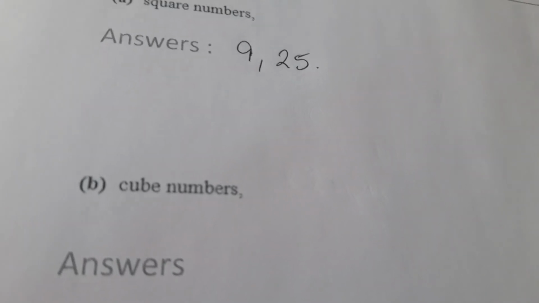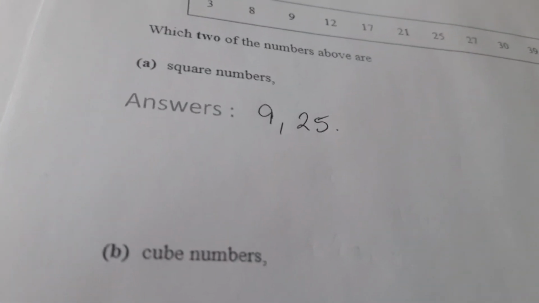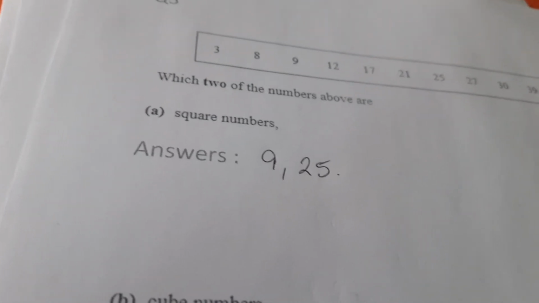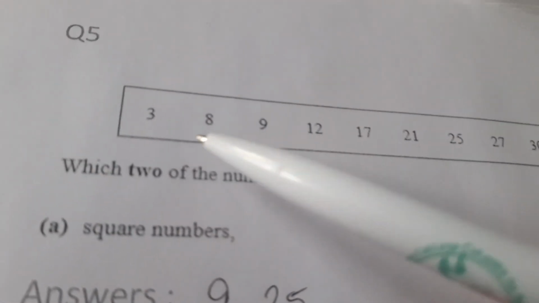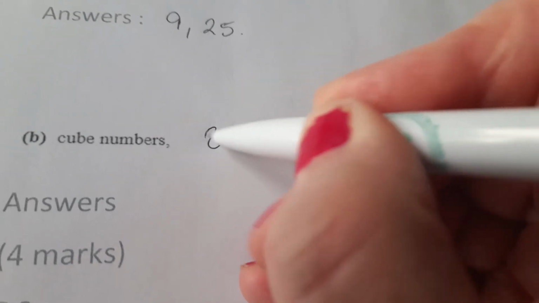Cube numbers, same kind of thing. You have a button on your calculator, x³. There it is there on this calculator. Sometimes it's in different places on different calculators. So 1 cubed is 1, 2 cubed is 8, 3 cubed is 27. On our list here we have 8, which is 2 cubed, and we have 27, which is 3 cubed. So this answer was 8 and 27.